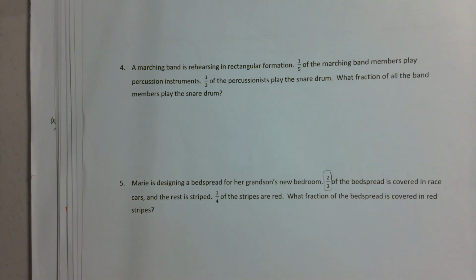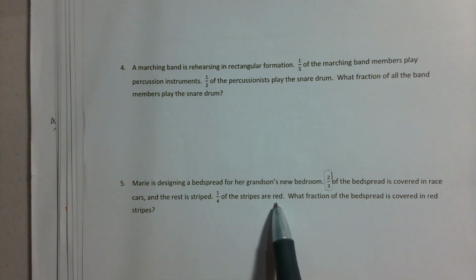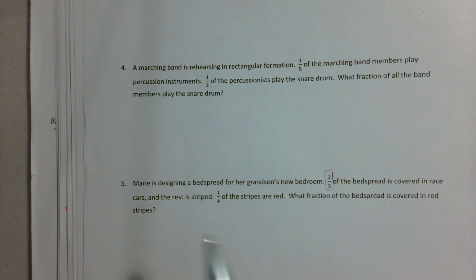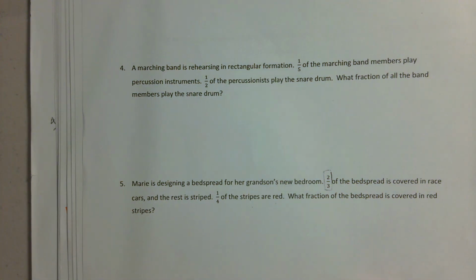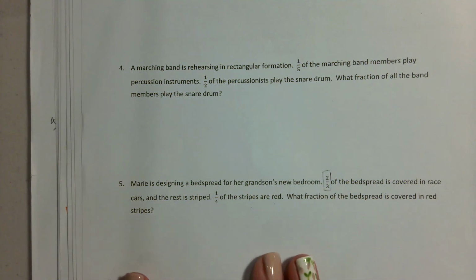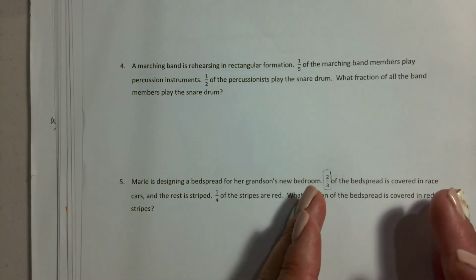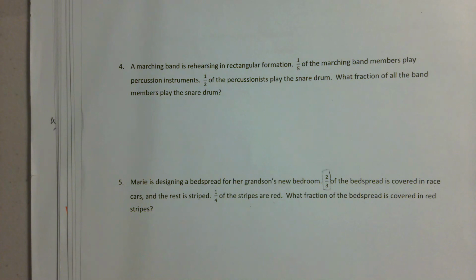Okay, so 2/3 of the bedspread is covered in race cars, and the rest is striped. 1/4 of the stripes are red. What fraction of the bedspread is covered in red stripes? This one, multiply like you normally would. Use your numerical multiplication sentence, and then use that to make sure that your rectangular fraction model matches your answer. That is a great way to go about that.